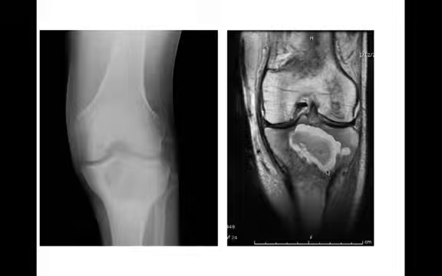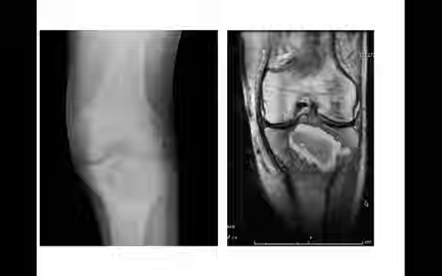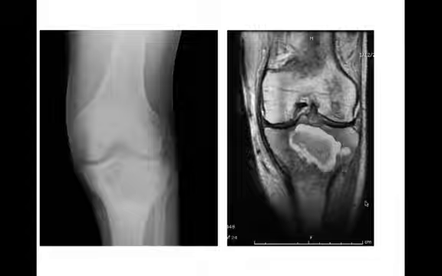And this one was a Brodie's abscess. Brodie's abscesses are other lesions which can occur anywhere, but when you see an epiphyseal-based lesion, it's certainly one of the things you should think of. A Brodie's abscess, a chondroblastoma, these are going to be typical epiphyseally located lesions. And this one was a Brodie's abscess.